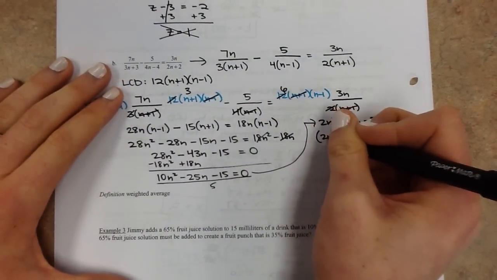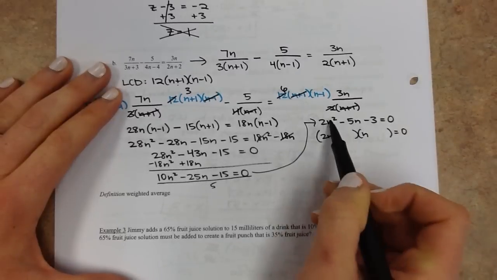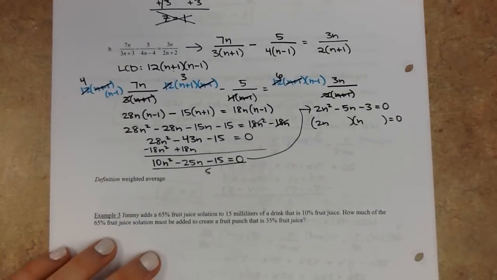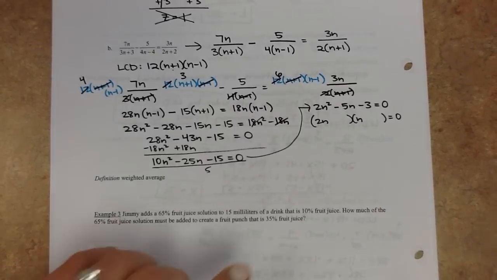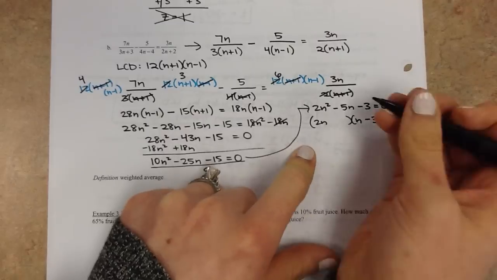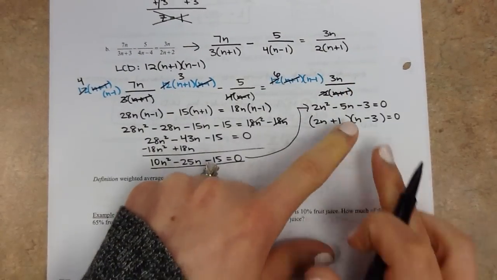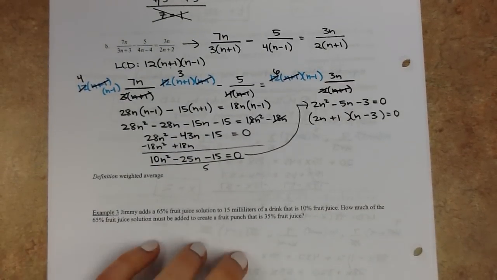So I have to start with a 2n and an n. We do that whenever we don't just have a nice easy n squared here or an x squared or whatever. Then we're trying to multiply to negative 3 and add up to a negative 5 in the middle. So if I put my negative 3 here, this will give me a negative 6. So then I put the plus 1 here, and that gives me a positive in the middle. So you can always refoil. I promise you'll get the right thing.